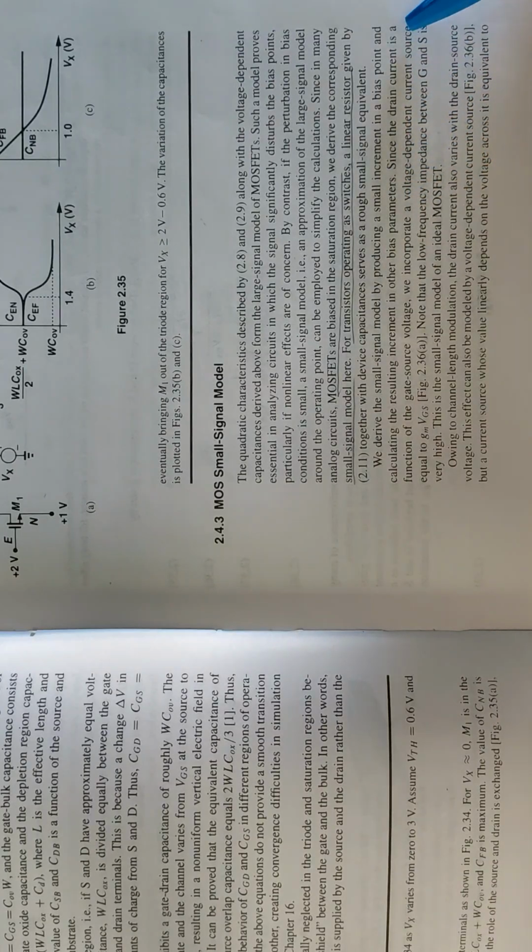Since the drain current is a function of the gate-source voltage, we incorporate a voltage-dependent current source equal to gm VGS, Figure A. Note that the low-frequency impedance between G and S is very high. This is the small-signal model of an ideal MOSFET.